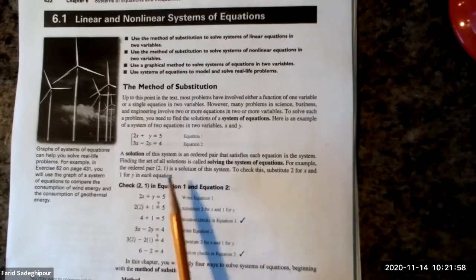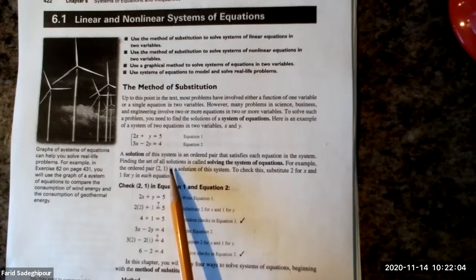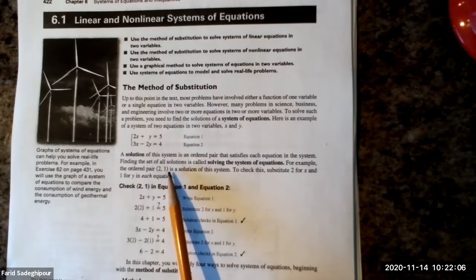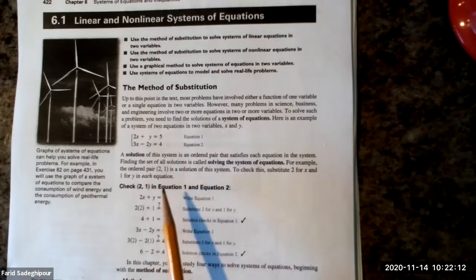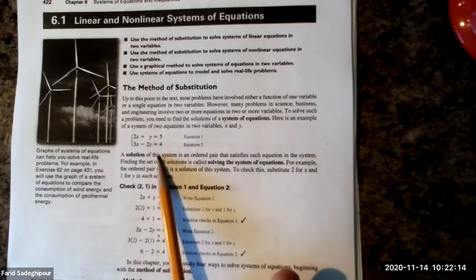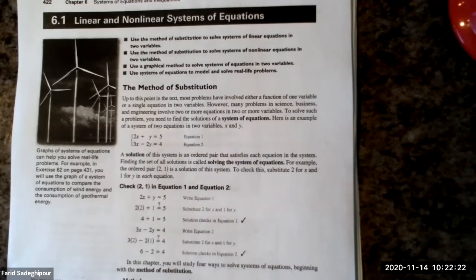So for instance, here, we're saying 2 and 1. Is this the point of intersection? In order to verify that, you need to take that and substitute in each equation. If these points satisfy both equations, then yes, the pair of 2 and 1 is a solution of the system.